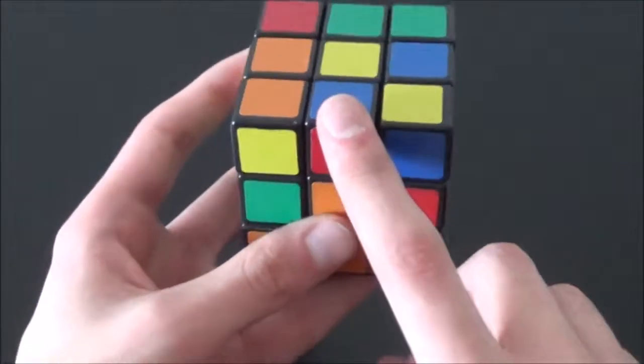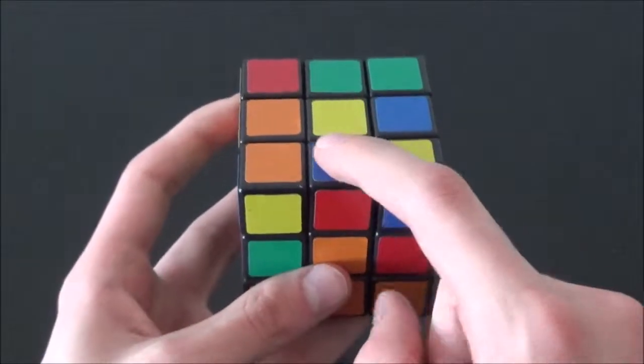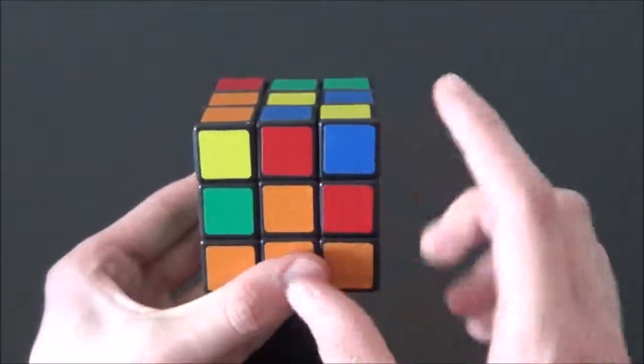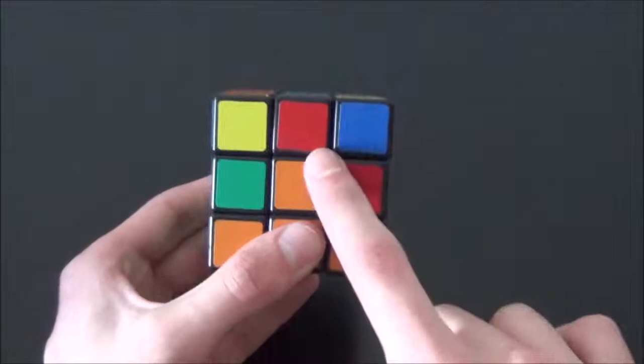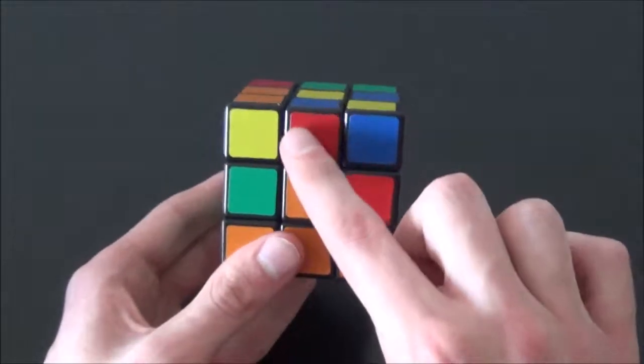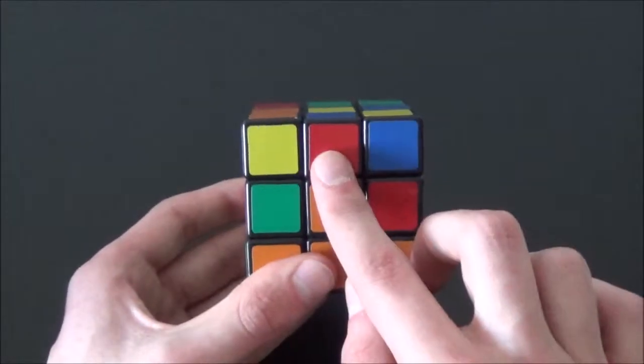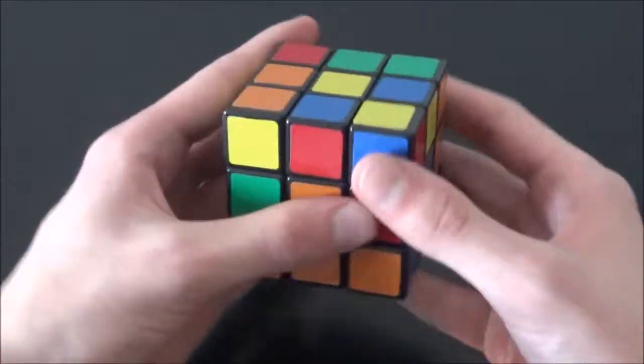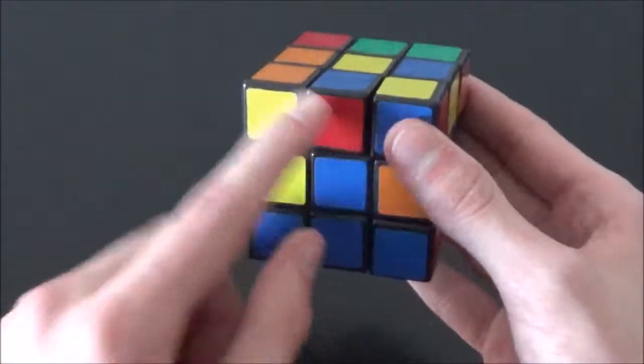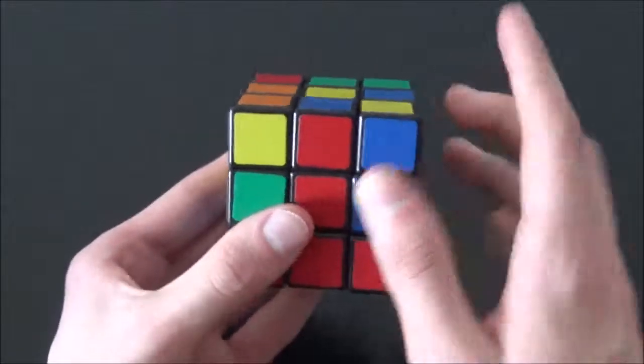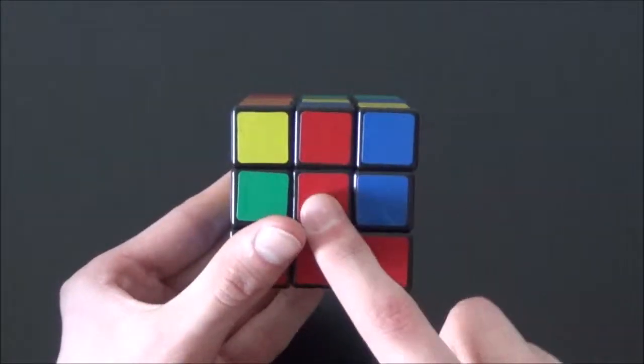Here's a piece right here. It has red and blue. So what we have to do is match this edge piece with its front color center. And since red is in front, we have to match this edge piece with the red center. So let's turn the top layer until this piece matches the red center. Here it is. It's now matched up with the red center.